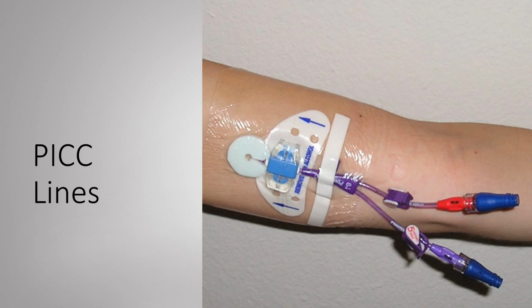Okay, so these can be used just like a port for prolonged periods of time. For chemotherapy, sometimes people need to be on months of IV antibiotics for certain conditions, so they can be used for that.